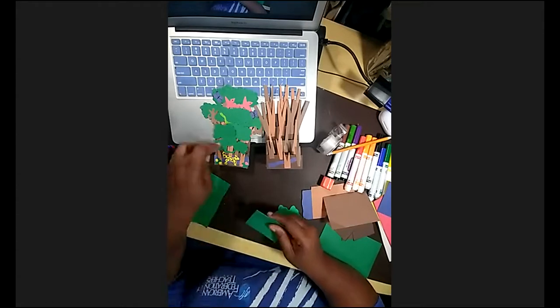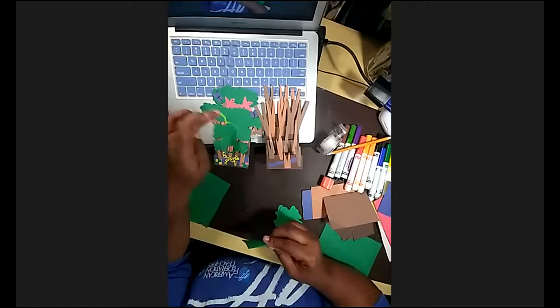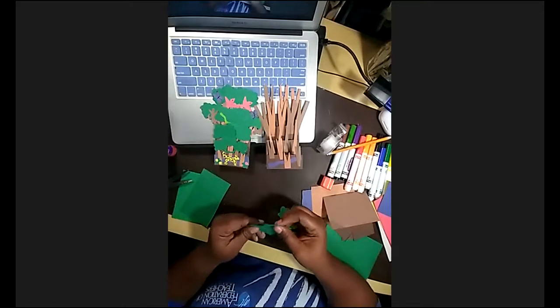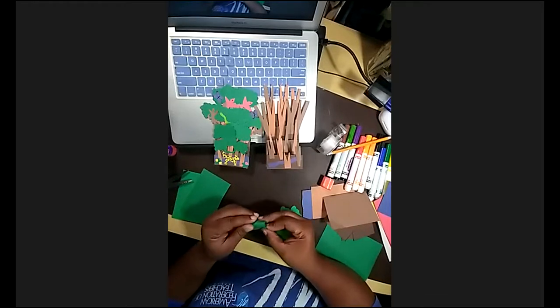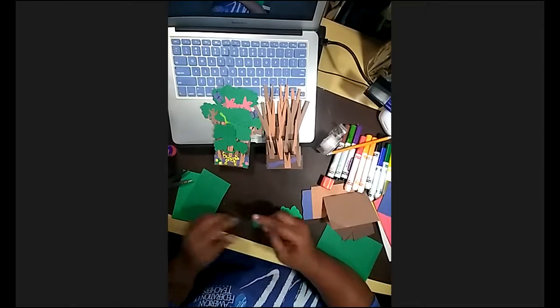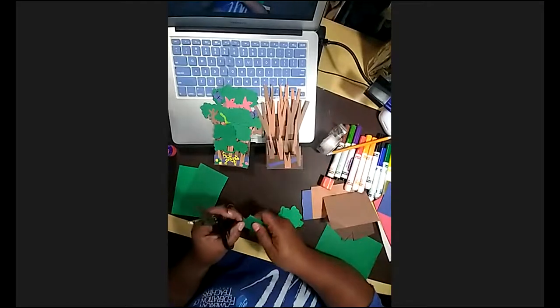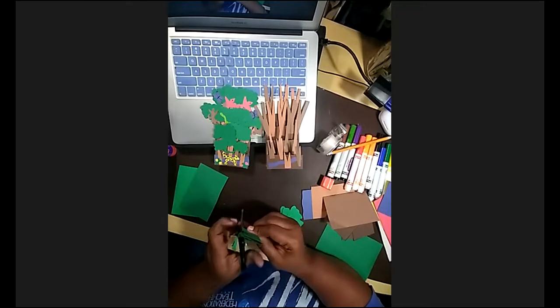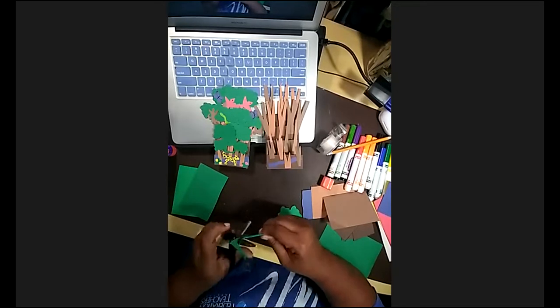So let's see. On this one, I did 1, 2, 3, 4, 5, 6, 7, 8, 9, 10, 11, 12, 13. Right now I have 4. So yeah, I will probably cut some more out. And I did do a lot of trees on this one. So let's see. Some more wavy lines.